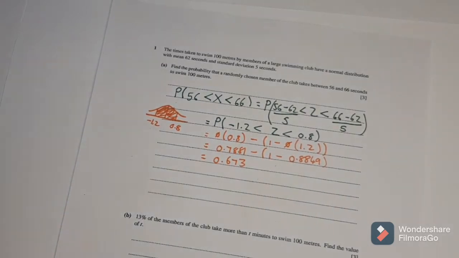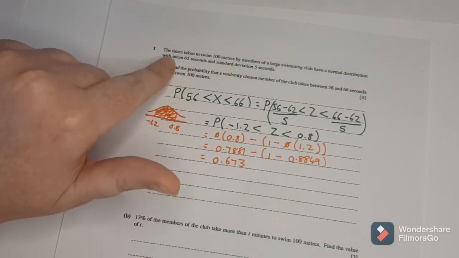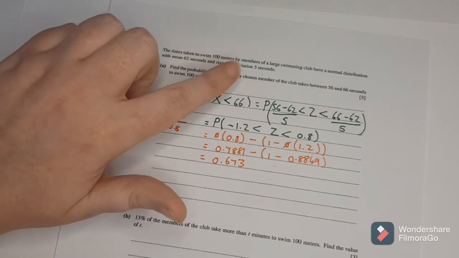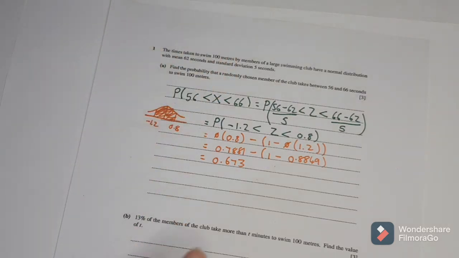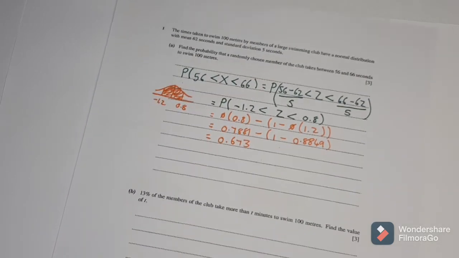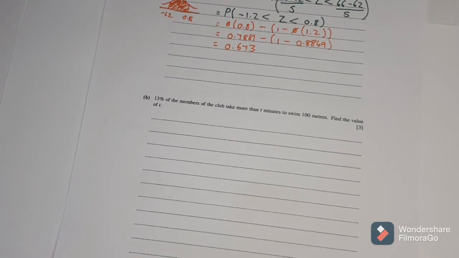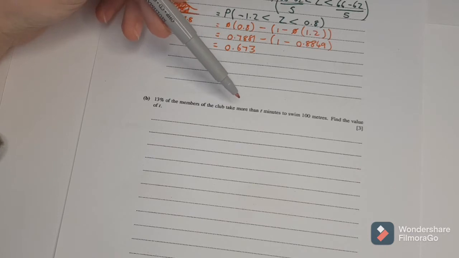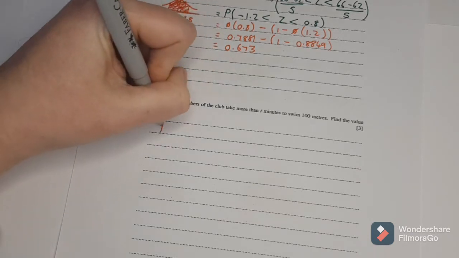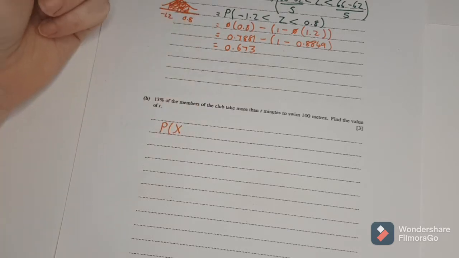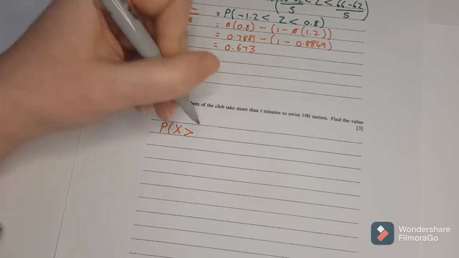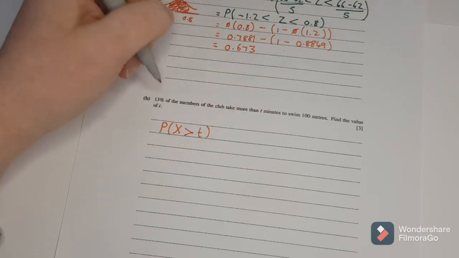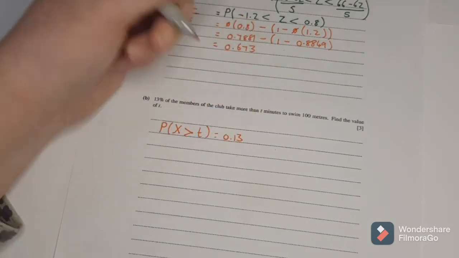Okay, so now remember, we were given the time taken to swim 100 meters with the mean of 62 seconds and a standard deviation of 5 seconds. But now I'm asked for the time in minutes. So the first thing I'm going to do is find the time in seconds, and then I can convert it to minutes. Okay, so I know that I am dealing with 13% of the members taking more than T minutes. So that means that I'm dealing with an X variable taking more than T. And I'm told it's 13%, so that is 0.13.